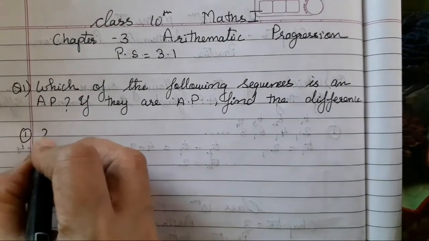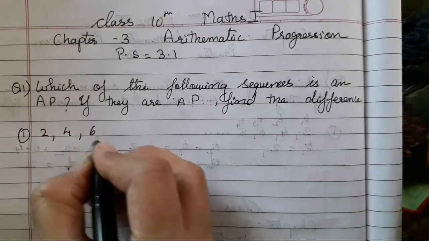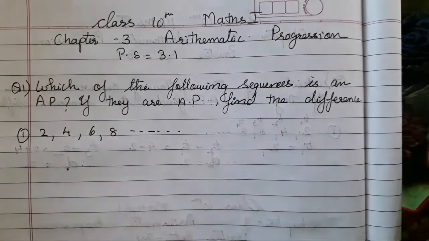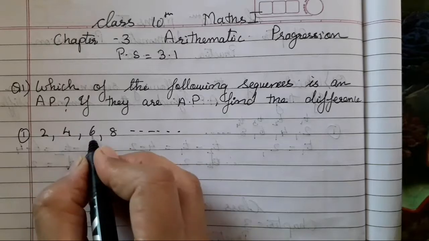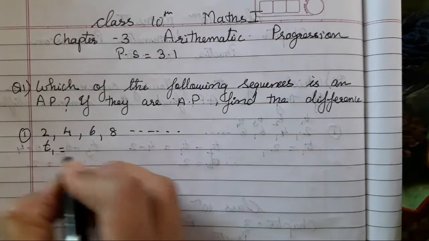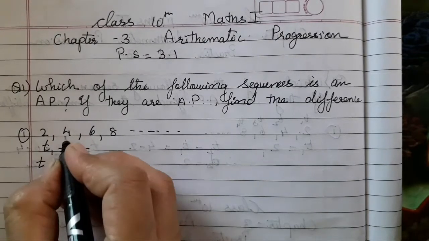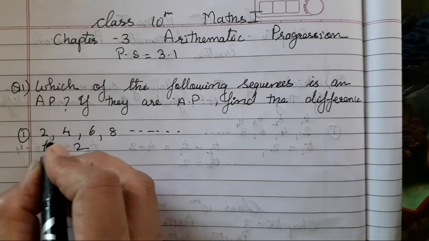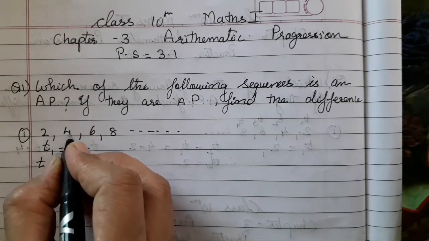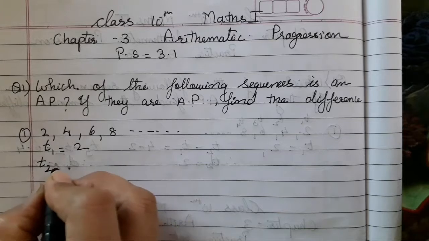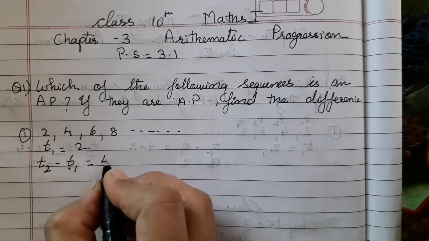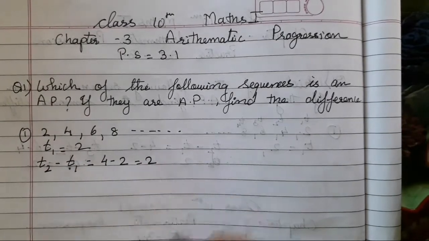Okay, so the first sequence of numbers that they have given is this. So this is T1, T2, T3, T4. T1 is 2. For finding the difference between two terms, you have to subtract the first term from the second term. So T2 minus T1 is 4 minus 2, which is 2.